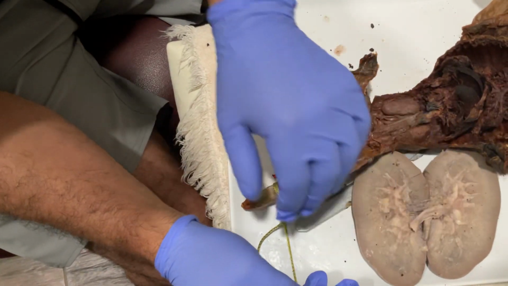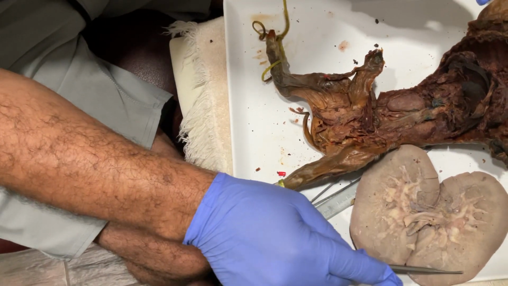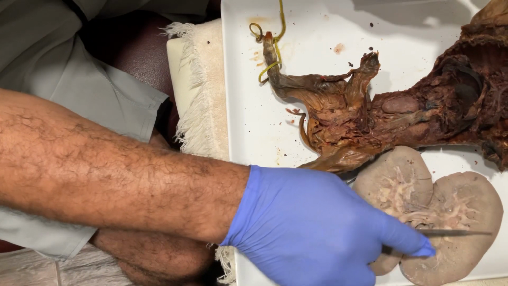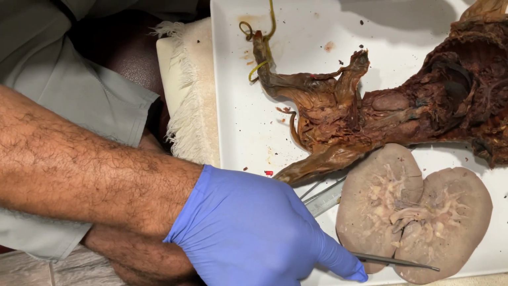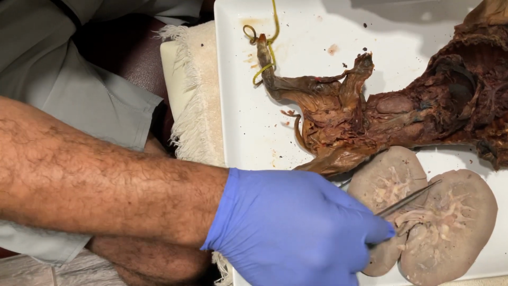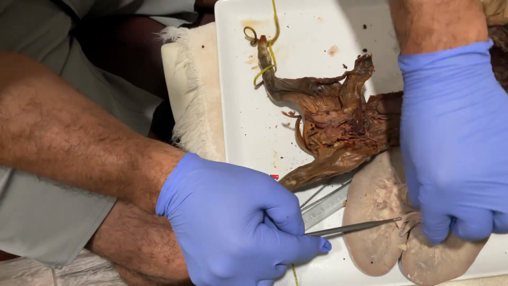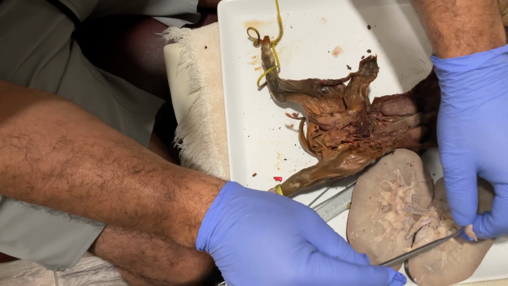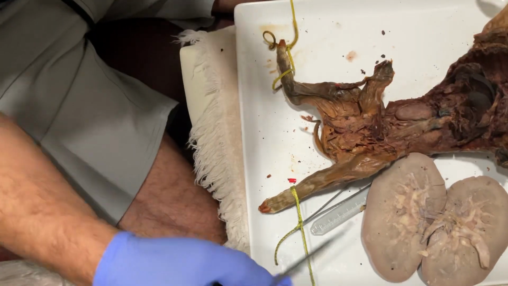The renal cortex is the outside layer of the kidney, which is the upper part right here. This is the renal cortex. Renal medulla is everything inside this part. Again, this is the renal cortex and renal medulla, and the renal artery, as you can see here, and the renal vein, which is the blue vein.